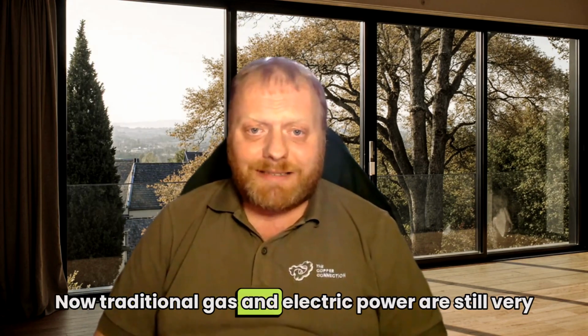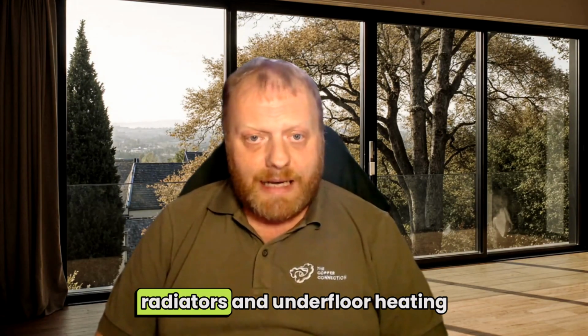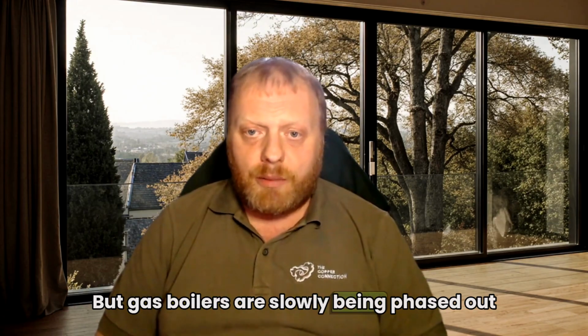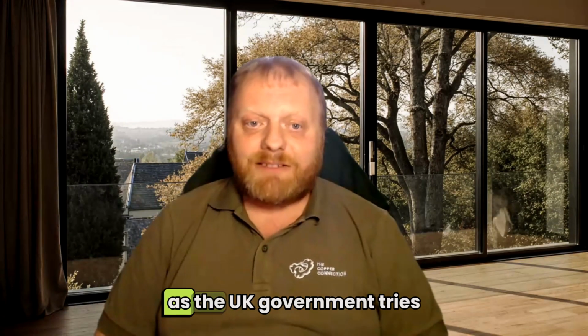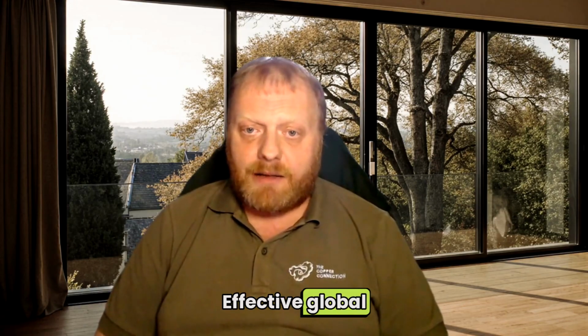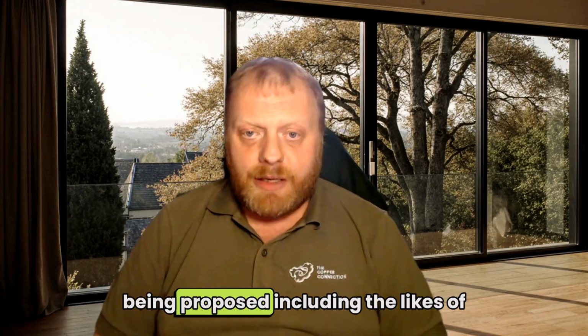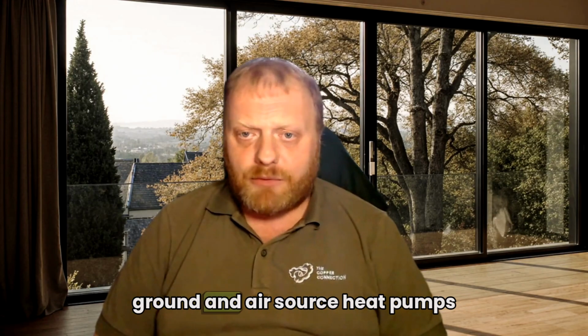Now, traditional gas and electric power are still very commonly used for hot water, radiators and underfloor heating. But gas boilers are slowly being phased out as the UK government tries to reduce emissions affecting global warming. Alternatively, more sustainable heating systems are being proposed, including the likes of ground and air source heat pumps.